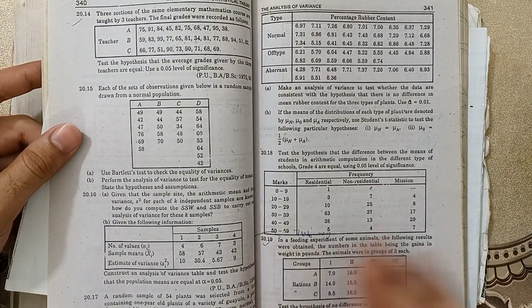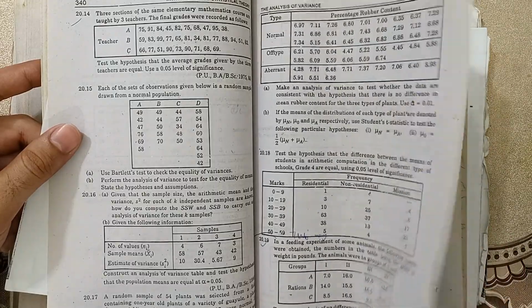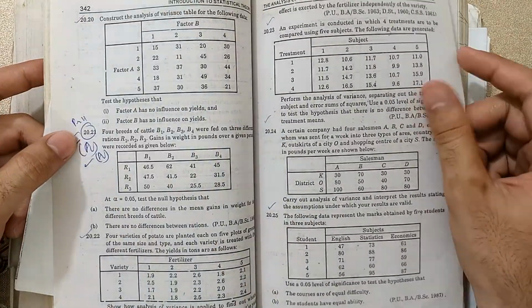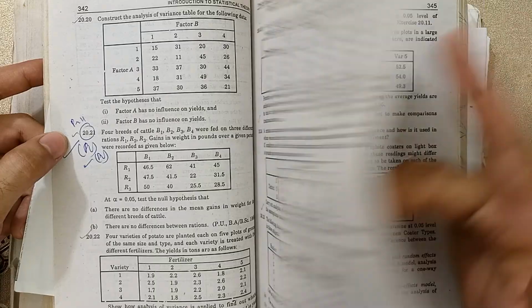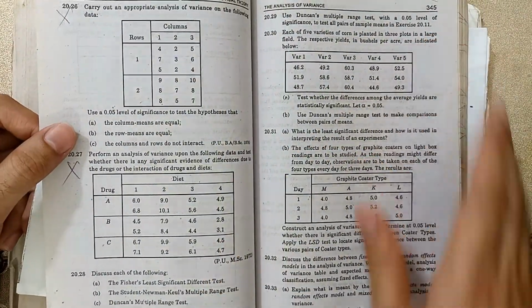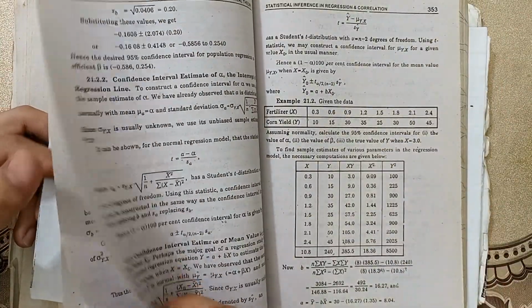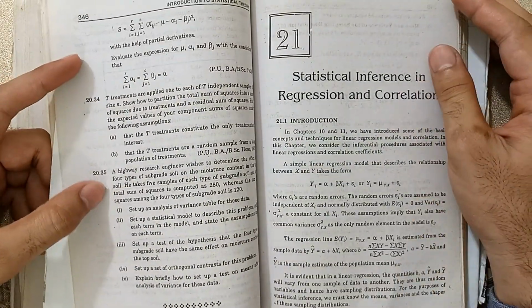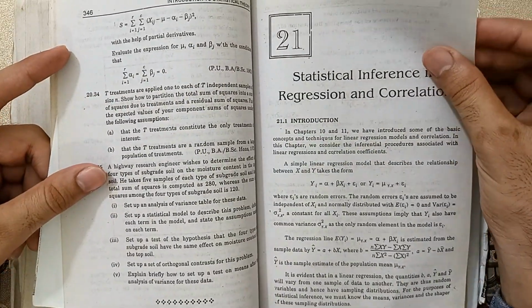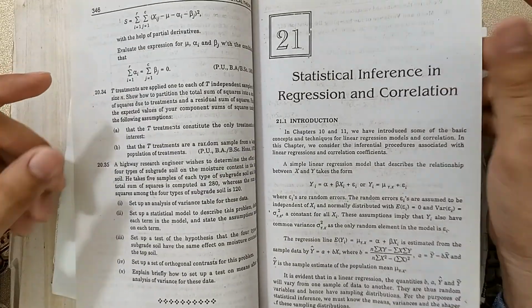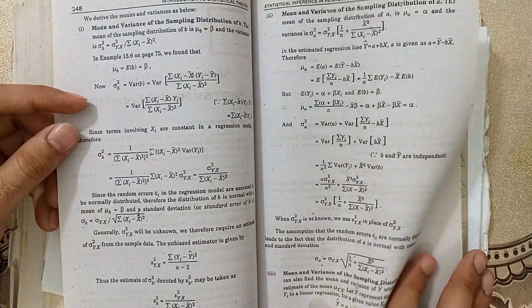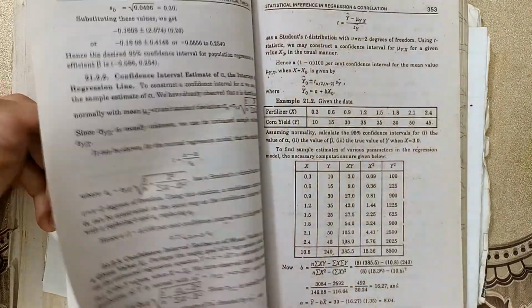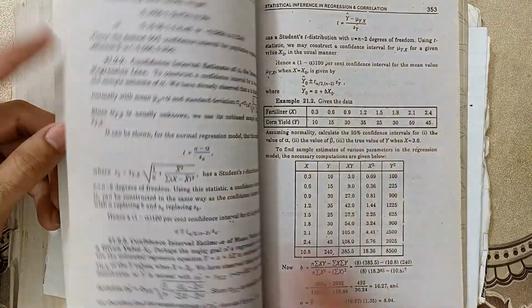For two-way, 20.19 is very important for exams of BSc Statistics Part 2. 20.21 is also very important. Next step is here. Now I'm going to move to chapter 21, statistical regression. In this topic, these formulas are very important for exams.